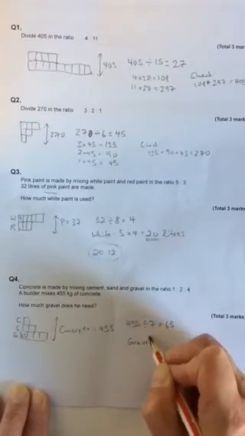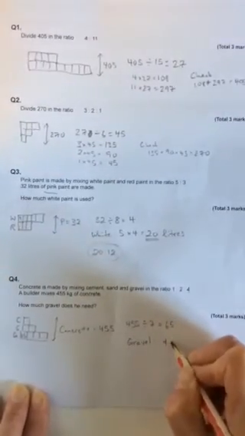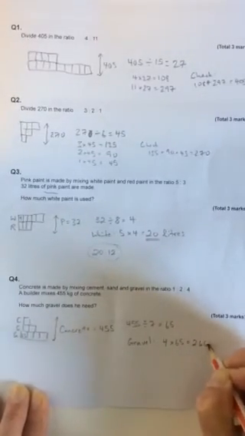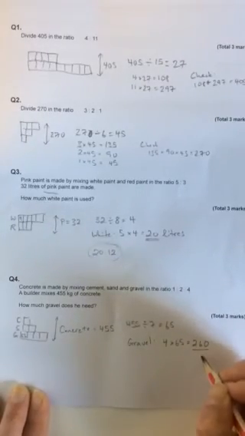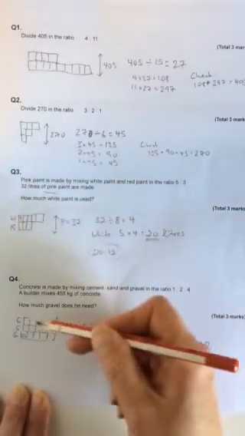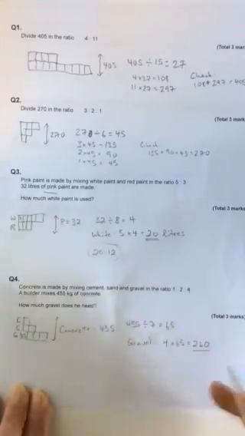So the gravel, I've got 1, 2, 3, 4 boxes, so I've got 4 lots of 65, which is 260. So the final answer is 260. And again, be careful, don't just leave your answer in the form of the ratio if you've worked out the other 2 parts, because that's not identifying the gravel, which is what the question has asked for.